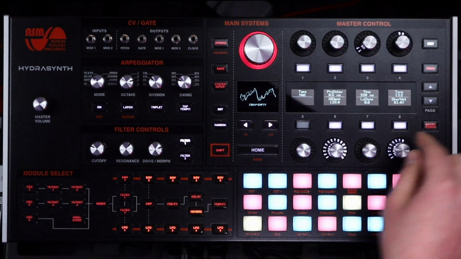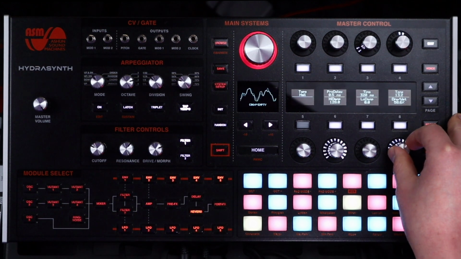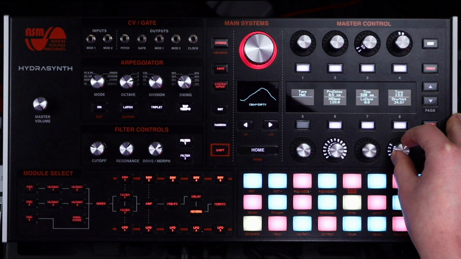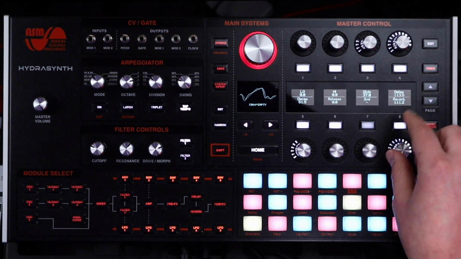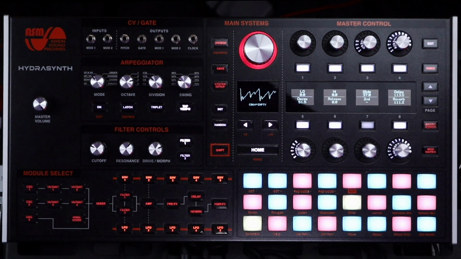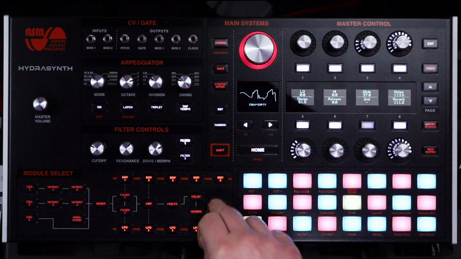And I might just have to knock back the dry/wet a little bit for this. It's a little bit too high. So I'd say around 30%. That's nice, just there. And then what I'm going to do now is look at the post effect section.